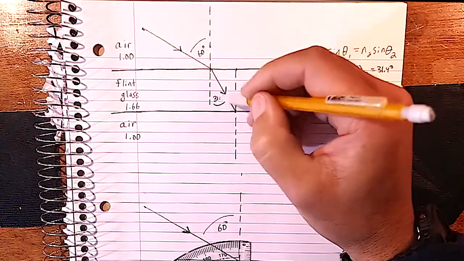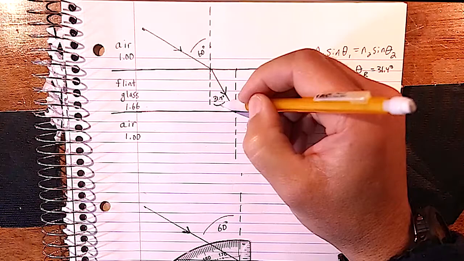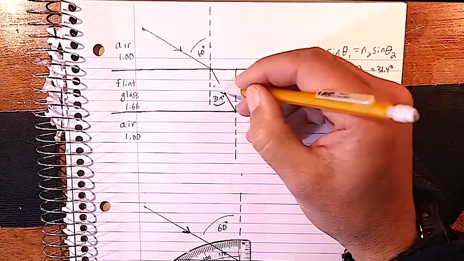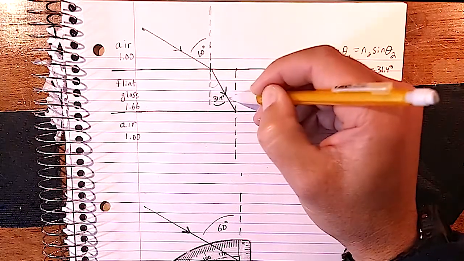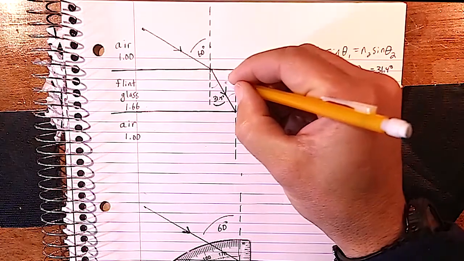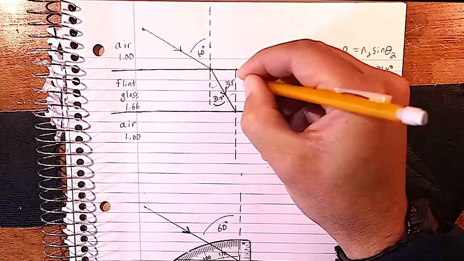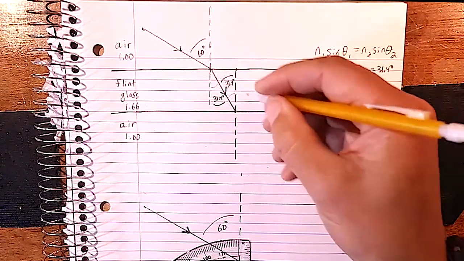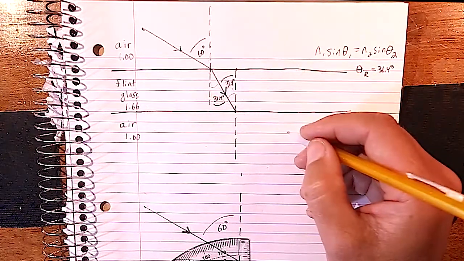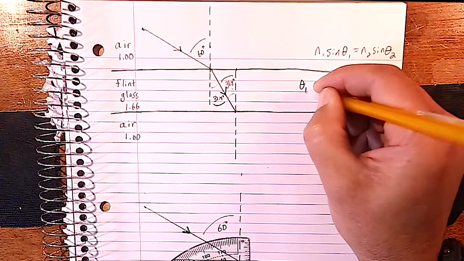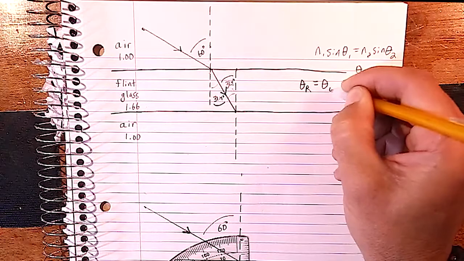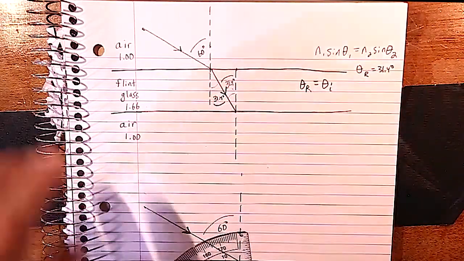So we have our 31.4 as our refracted ray, but these two lines are parallel to each other. So this angle right here has to be equal to this angle right in here. So that angle is also 31.4 degrees. And if you think about it, this becomes our theta I. So our theta R for problem 1 becomes our theta I for the second half of this problem.